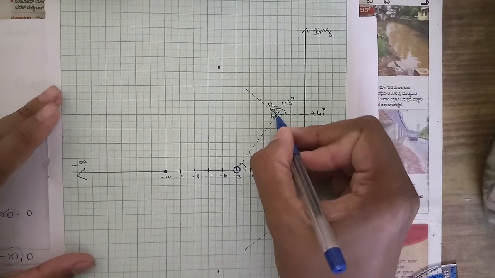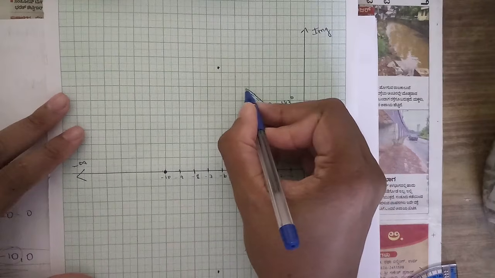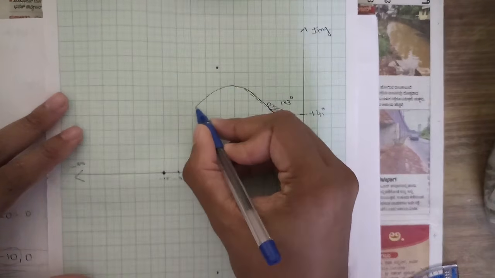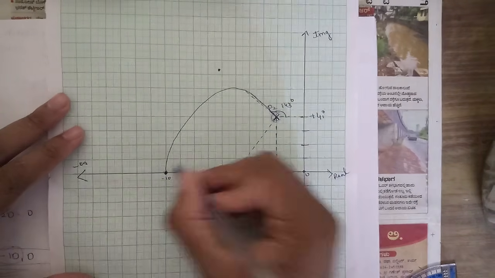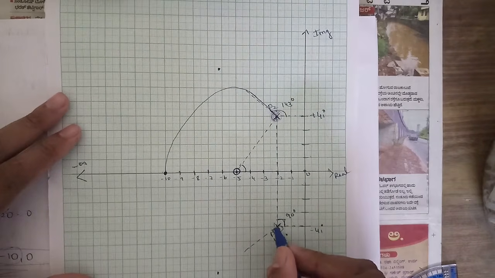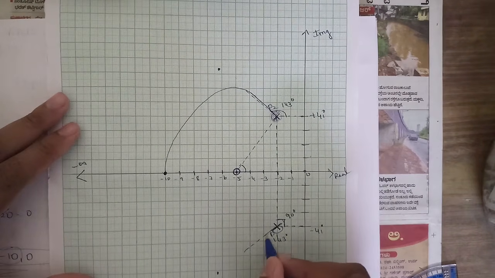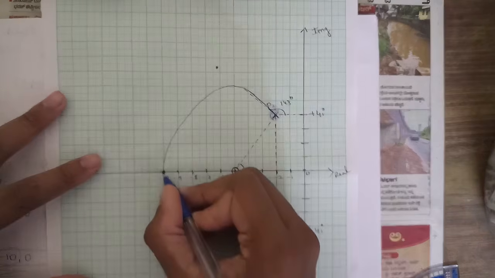So from here one branch would be moving like this with the angle, and here it would be touching this breakaway point. And from this pole, with the same angle created, it would be moving like this and touching this breakaway point.